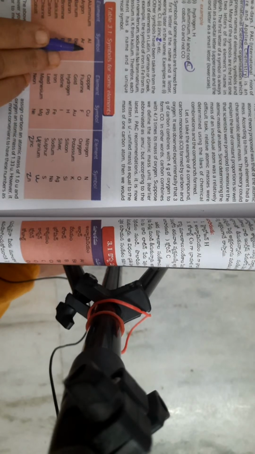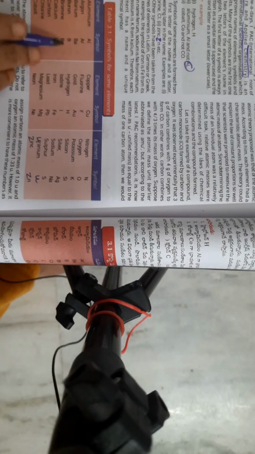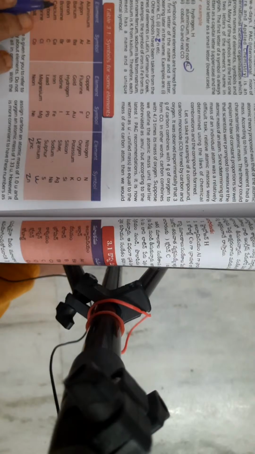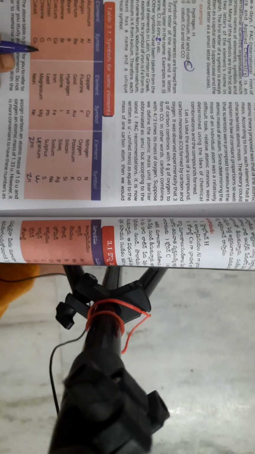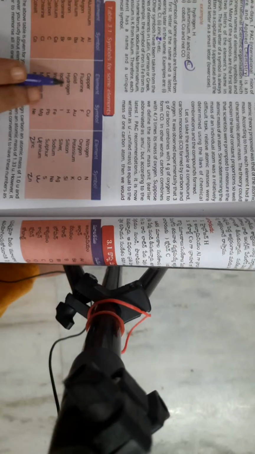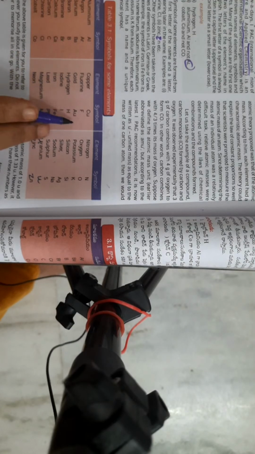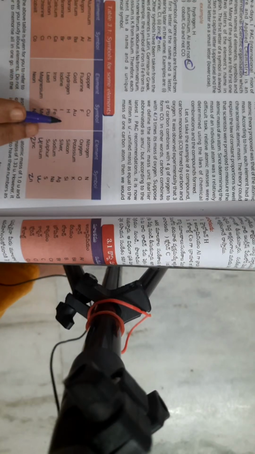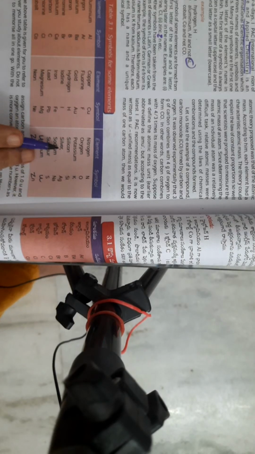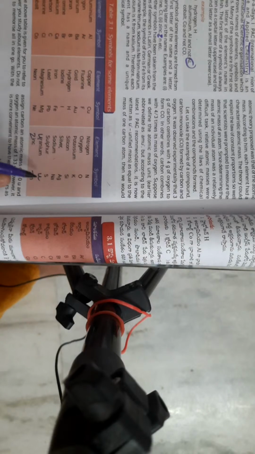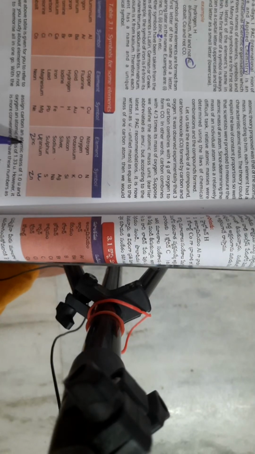Aluminium, Al; argon, Ar; barium, Ba; boron, B; bromine, Br; calcium, Ca; carbon, C; chlorine, Cl; cobalt, Co; copper, Cu; fluorine, F; gold, Au; hydrogen, H; iodine, I; iron, Fe; lead, Pb; magnesium, Mg; neon, Ne; nitrogen, N; oxygen, O; potassium, K; silicon, Si; silver, Ag; sodium, Na; sulfur, S; uranium, U; zinc, Zn.